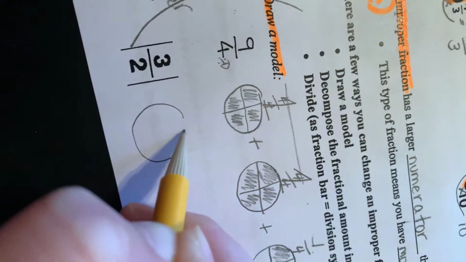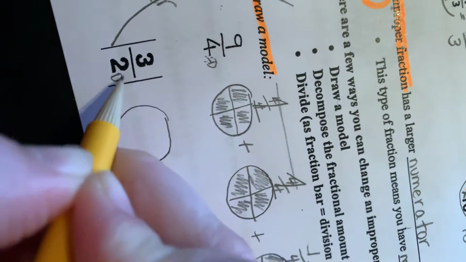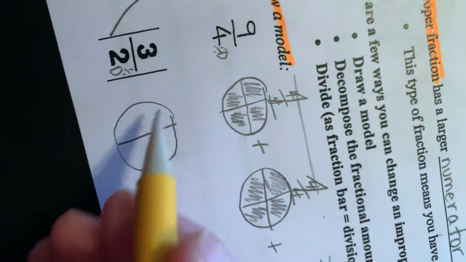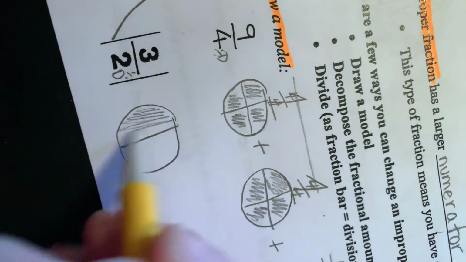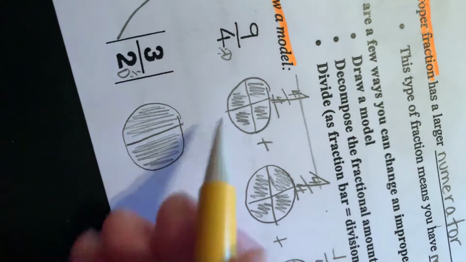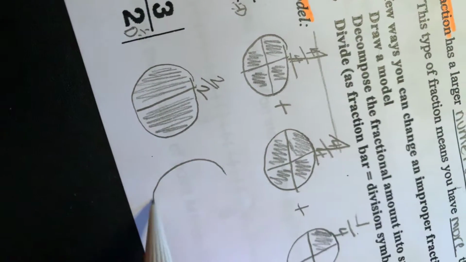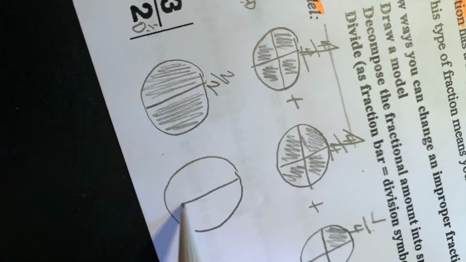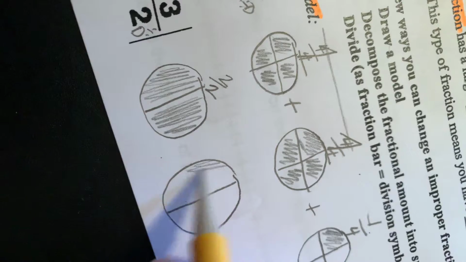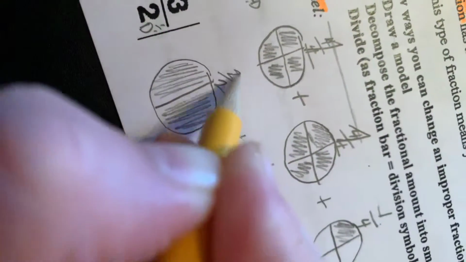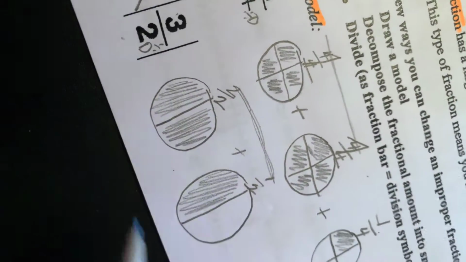Priscilla, what should I divide my circle into? Halves. Very good. How many should I color? 2. Okay, what fractional amount is this? 2 halves. Is that enough? No, what do we need to do? Draw another, congruent. How many should I color in? 1/2, good. Because 2 plus 1 is 3 halves.